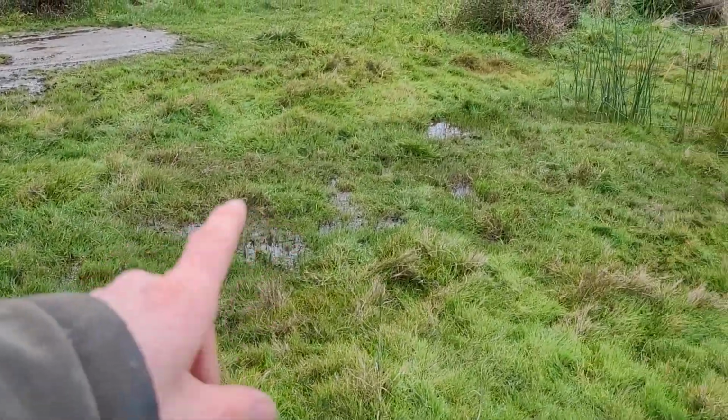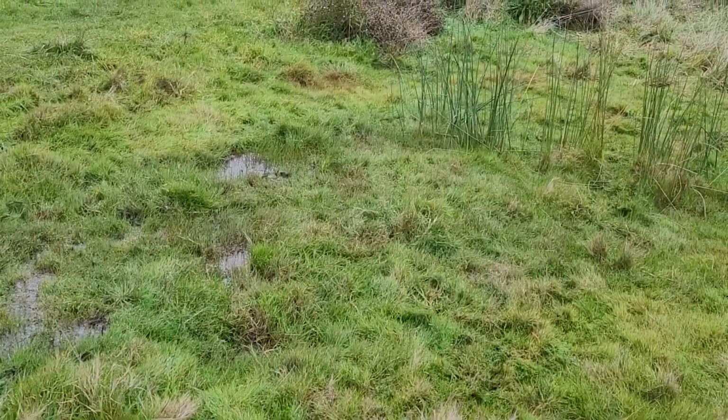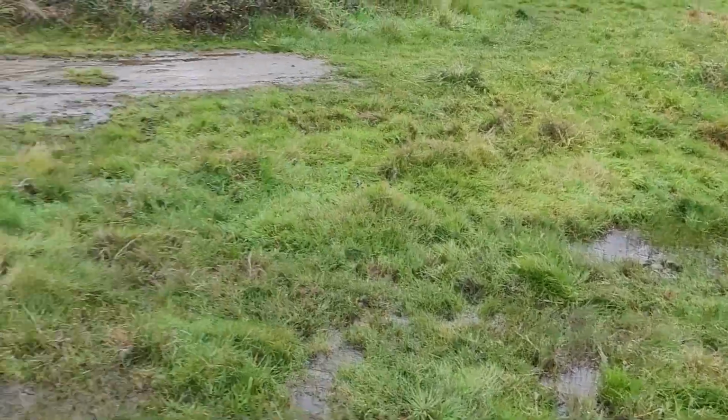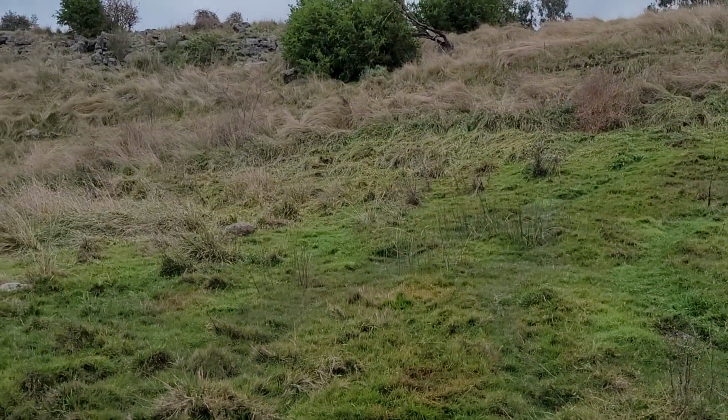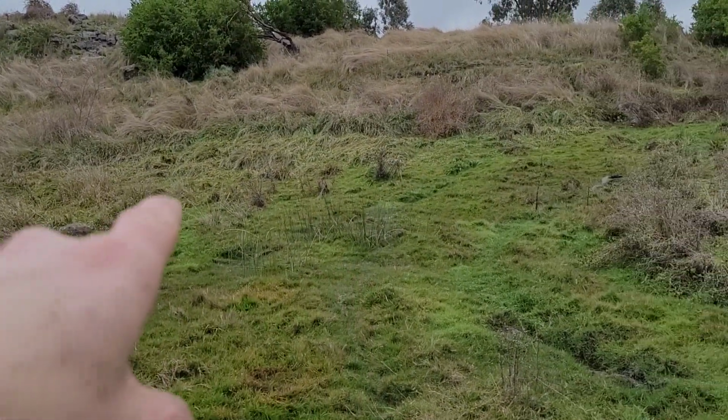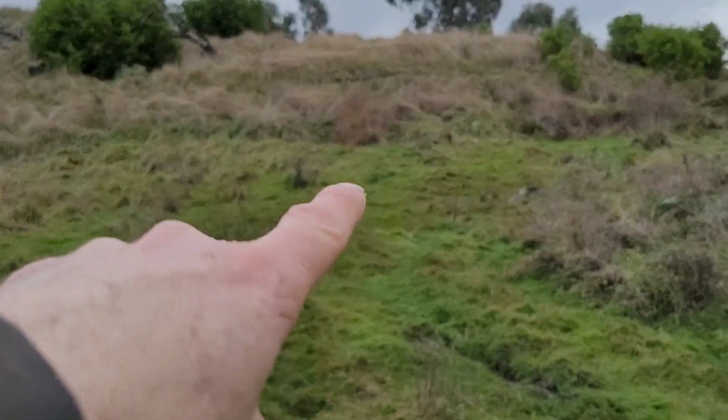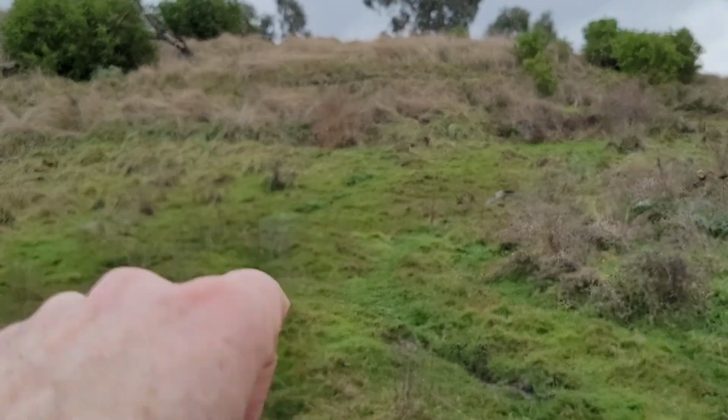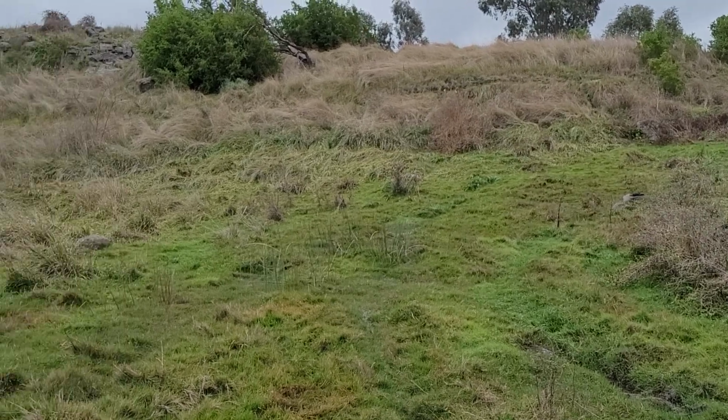So we go down here, you can see it's quite boggy, bog. So a lot of this has probably got a lot of peat underneath. So if you can see the water course, it goes all the way up there, up to the actual basalt.